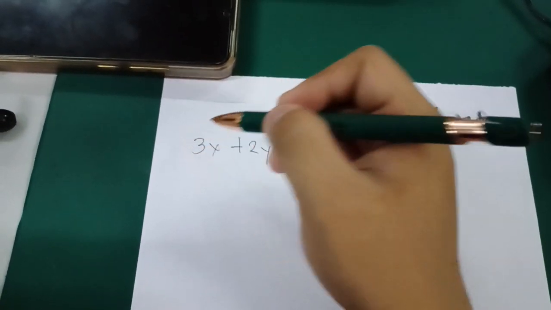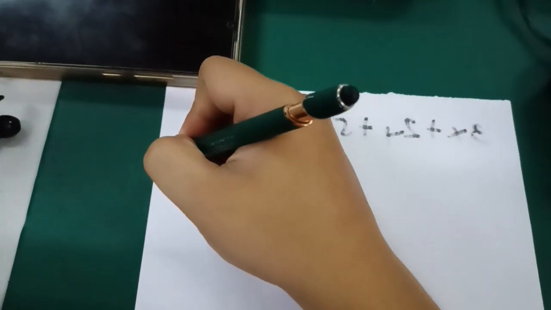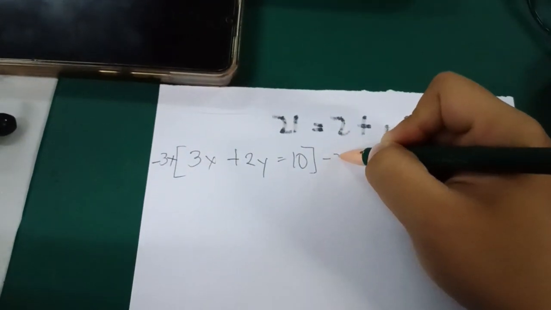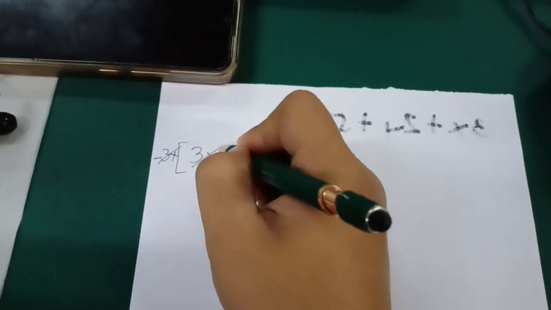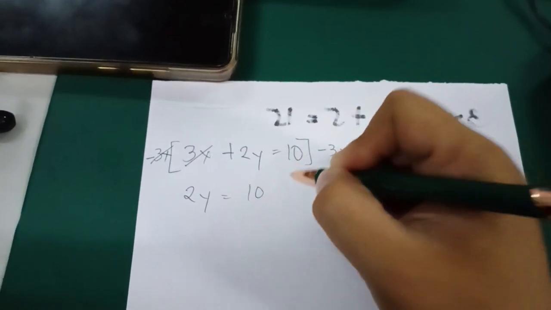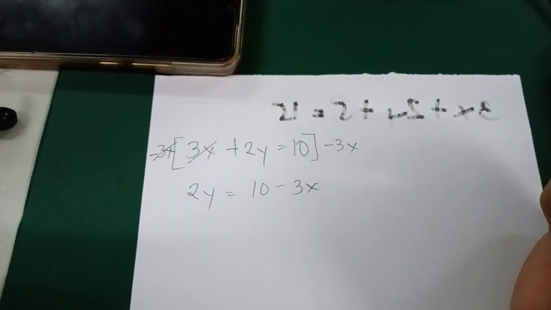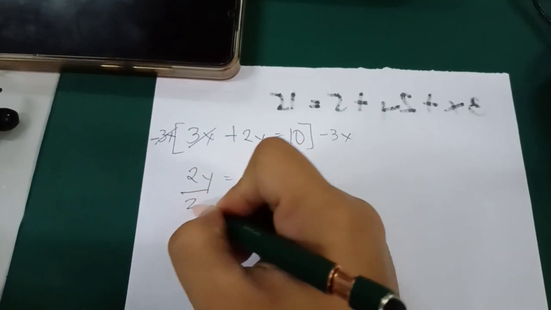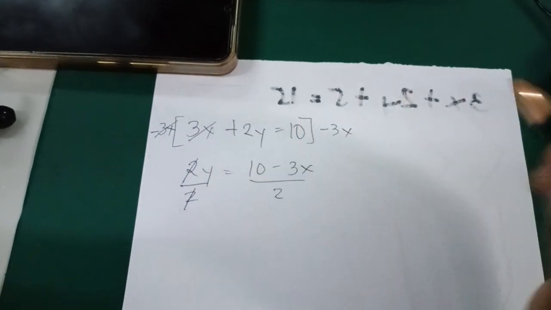This is a positive 3x, so we have to subtract both sides by 3x, so that we can remove this one. And we'll be left with 2y is equal to 10 minus 3x. So to get rid of 2, we divide both sides by 2 and we'll be left with y.